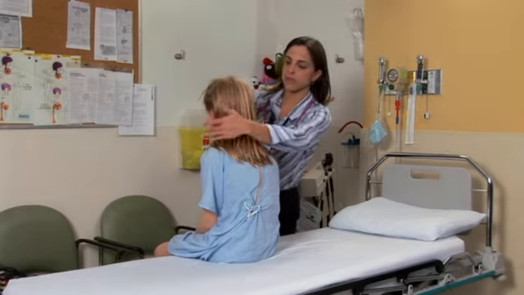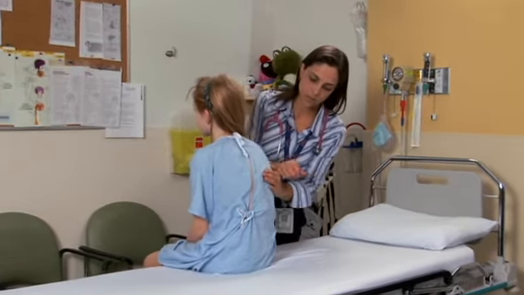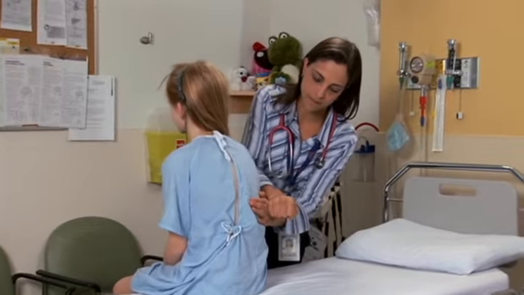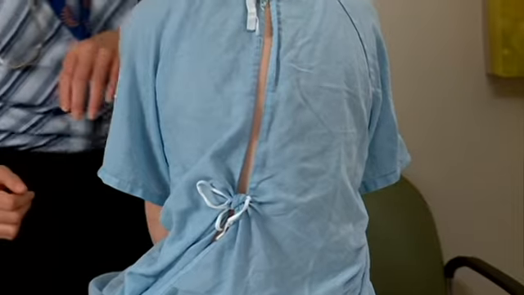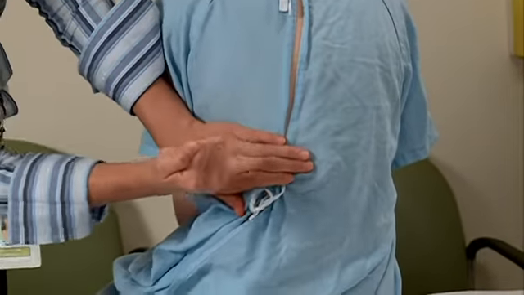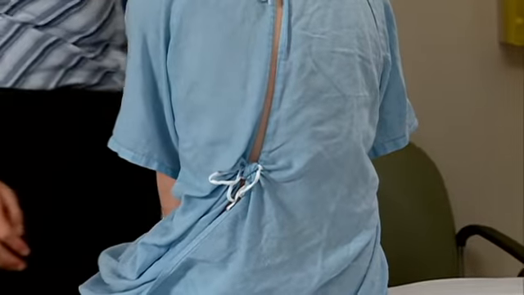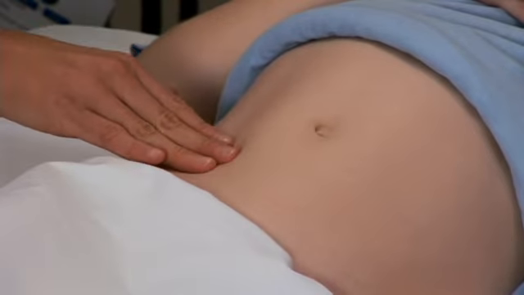Renal tenderness is determined easily in a cooperative child through percussion over the costovertebral angles. With the child sitting up, firmly strike over the back with the ulnar surface of a closed fist. This will elicit marked discomfort in the patient with pyelonephritis. No pain? No.